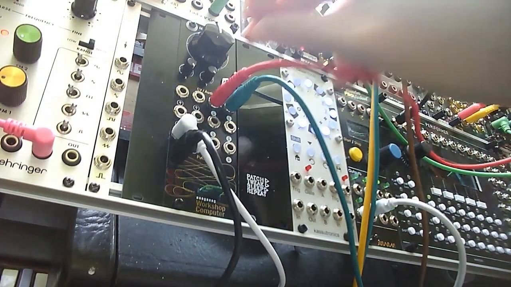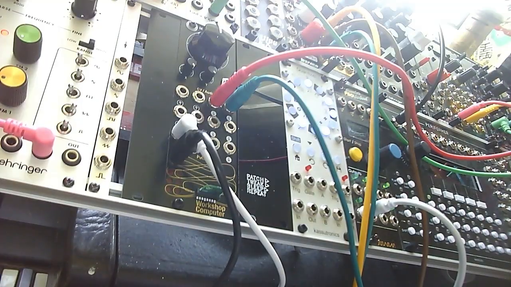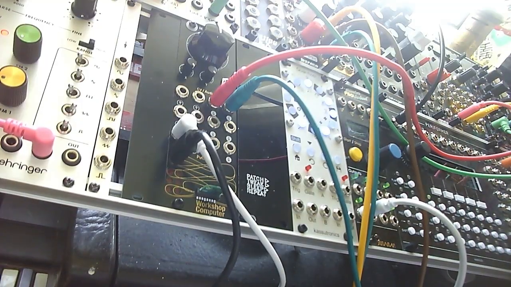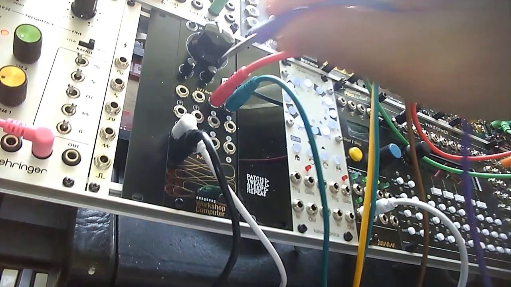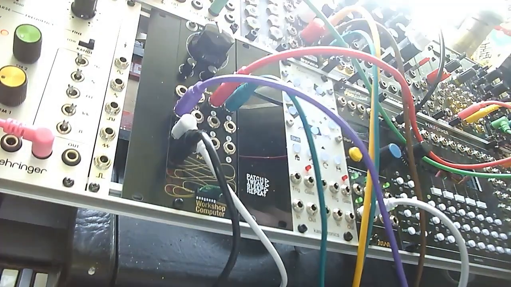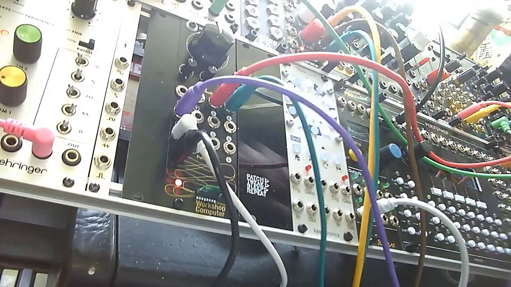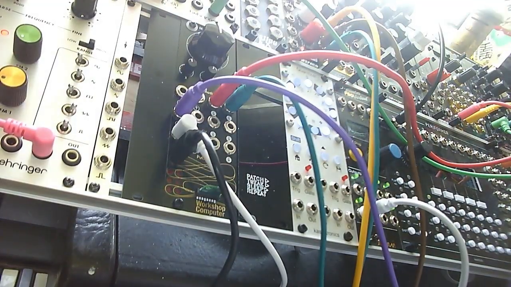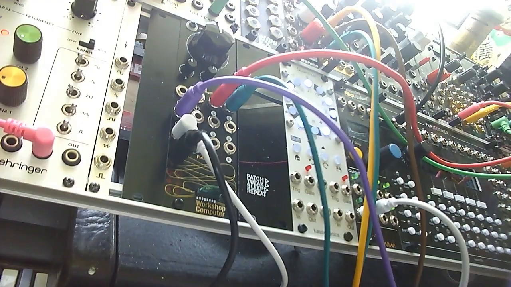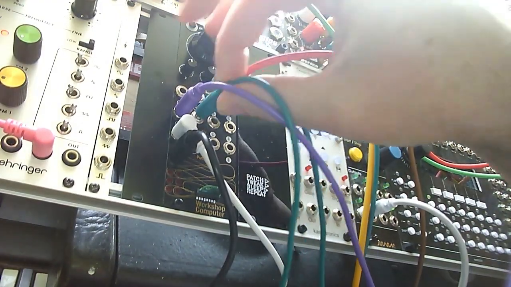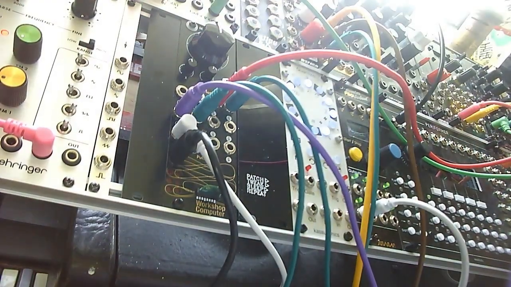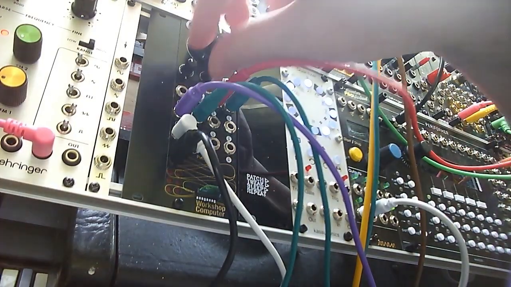If I move using the transpose, I've got the left hand side. Oh, let's get them both going. So that's just transposing one of them. So if I want to transpose them both, I need to put the same voltage into that, which is a bit crazy sounding, but there we go.